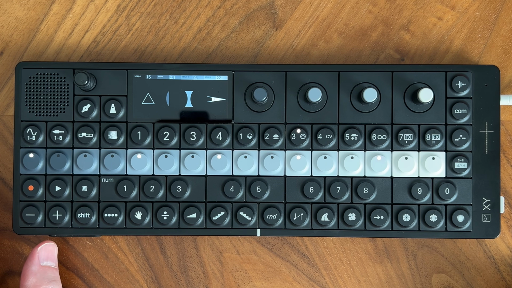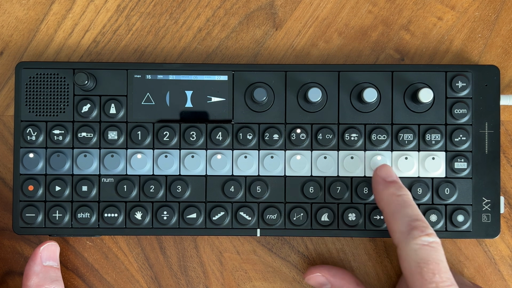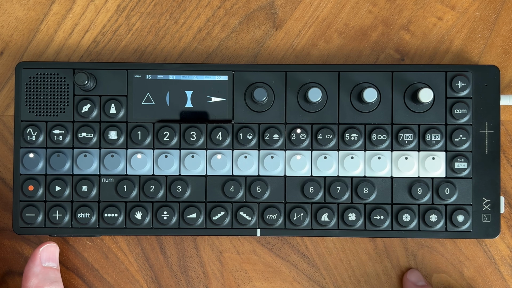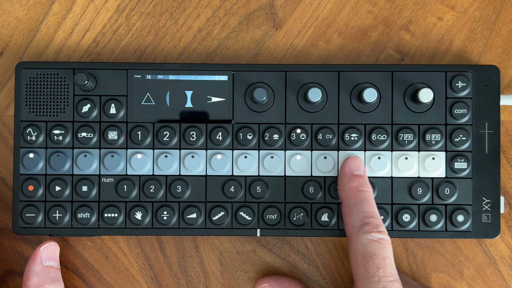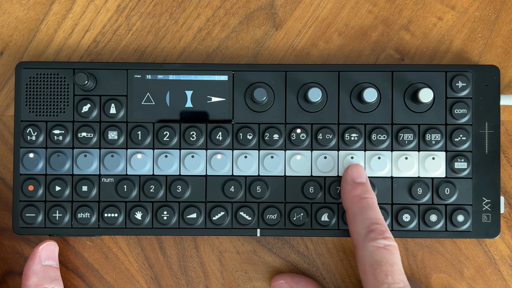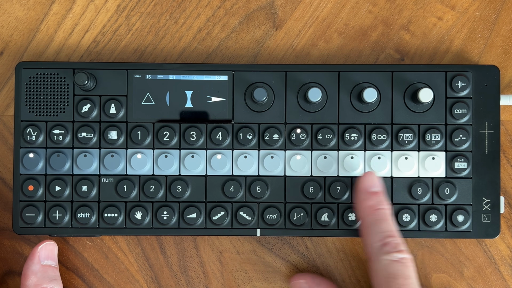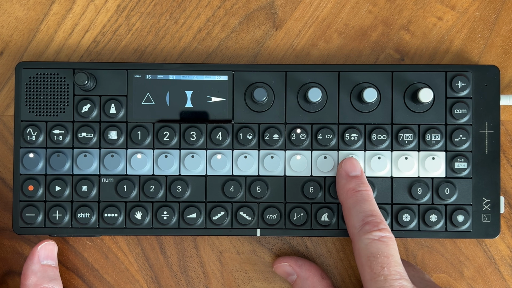Now, ostensibly, if I took that step off, this is 13, 14, 15, 16. That step is no longer there.